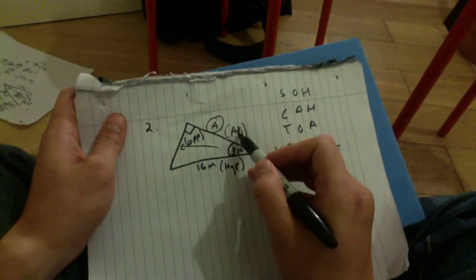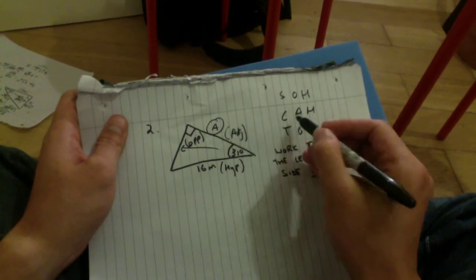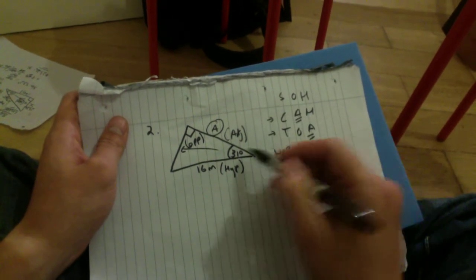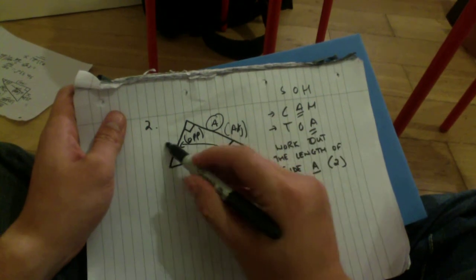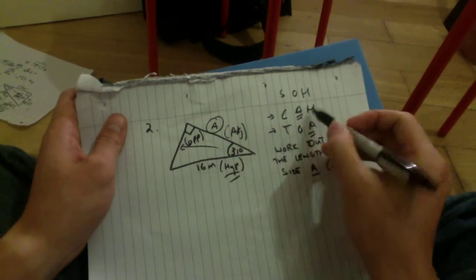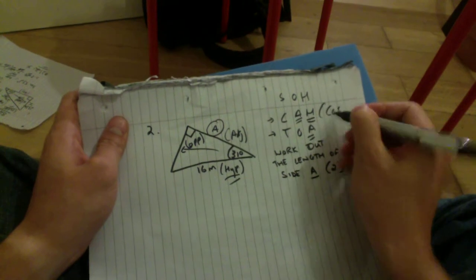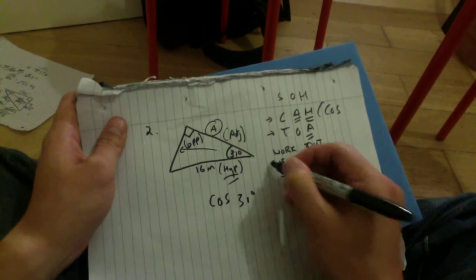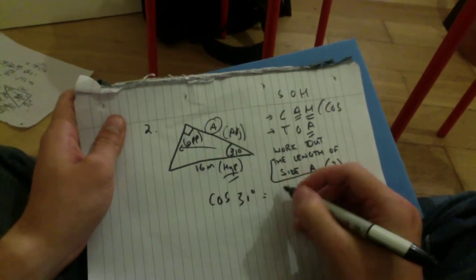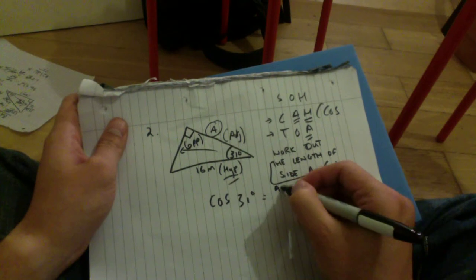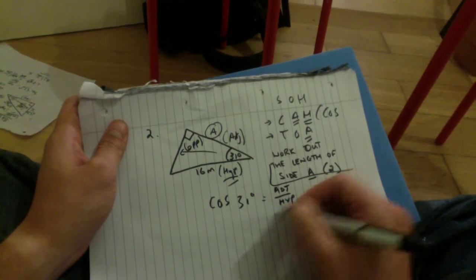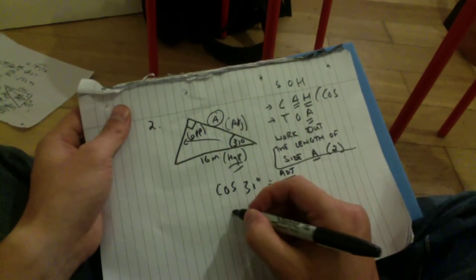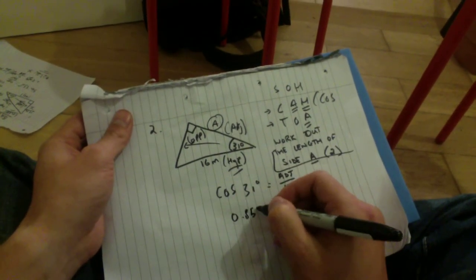So a is the adjacent, so adjacent has to be in there, so it's either going to be cos or tan. And the other value is not the opposite, we don't have a value for the opposite, it is the hypotenuse, so it can only be cos. So cos 31 degrees equals adjacent over hypotenuse. Cos 31, when you put it in the calculator, is 0.857.